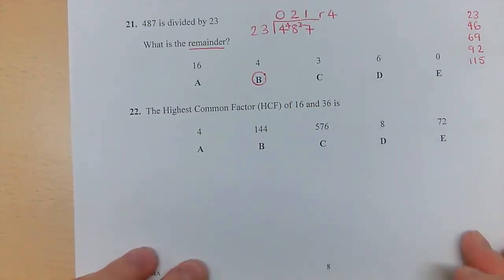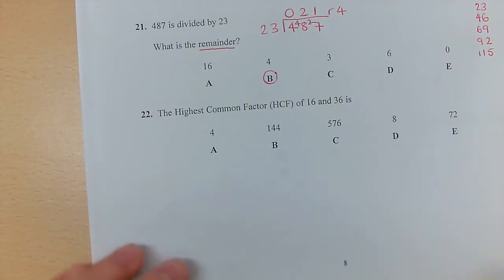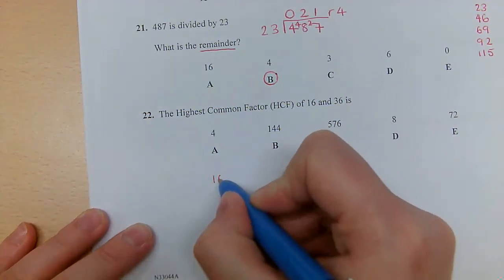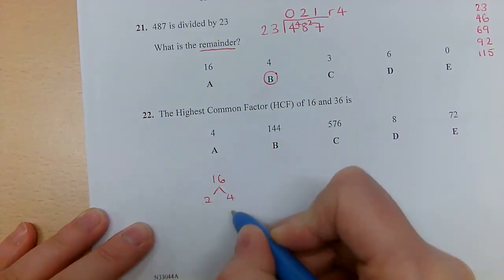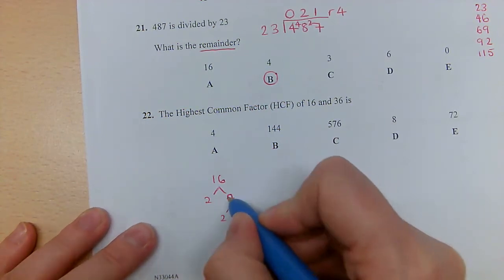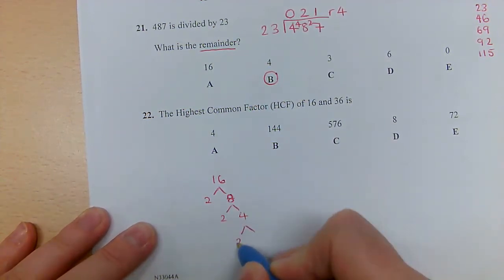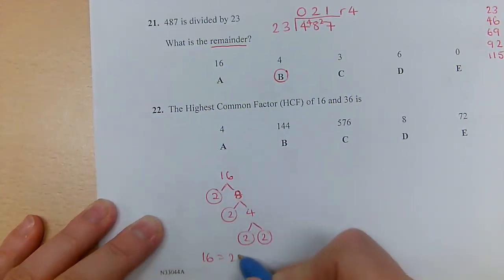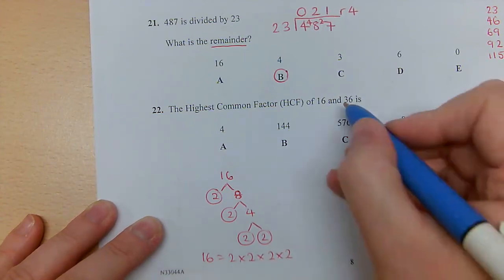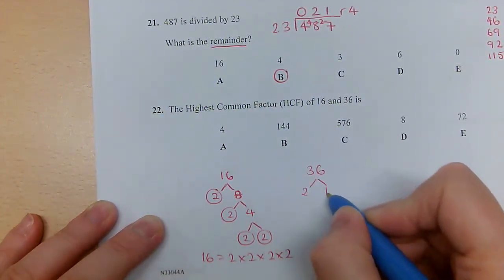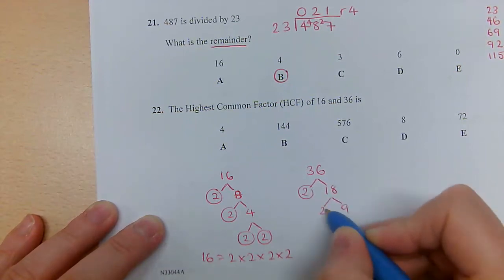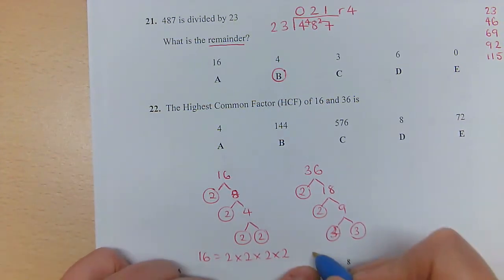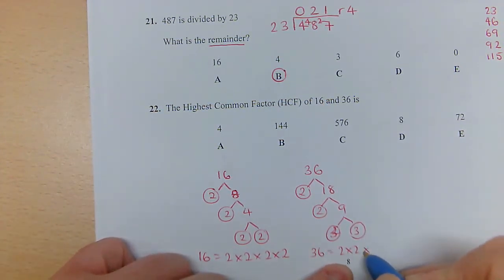The highest common factor of 16 and 36 is. So highest common factor can be done in a few different ways. I'm going to do it as a product of prime factors because this is something we've been learning recently. So I'm going to split my 16 into prime factors. Oh, sorry, that should be an 8 there. 2 and 4 and 2 and 2. So 16 is going to be 2 times 2 times 2 times 2. And 36, going to do product of prime factors for that one as well. So the 36 is going to be 2 times 2 times 3 times 3.